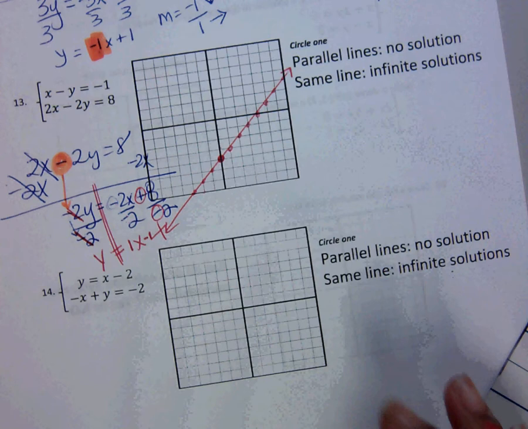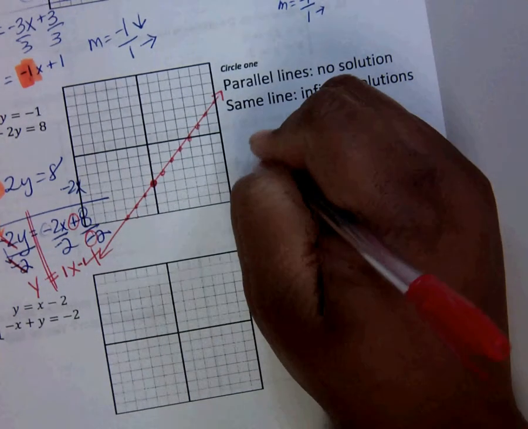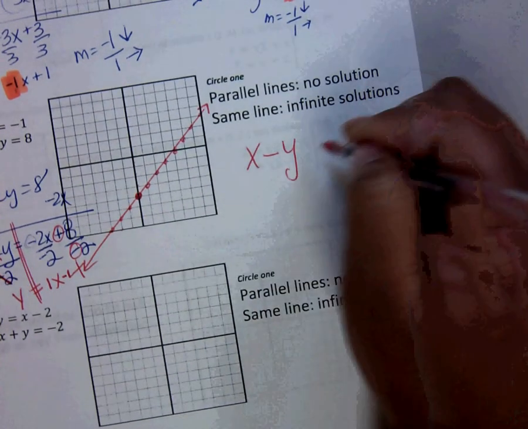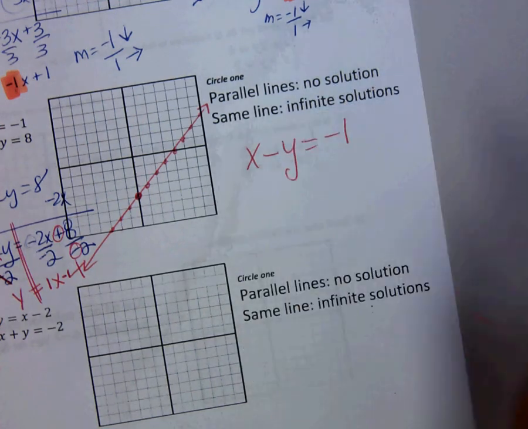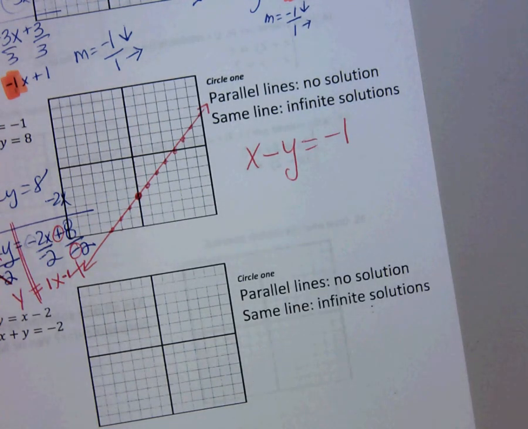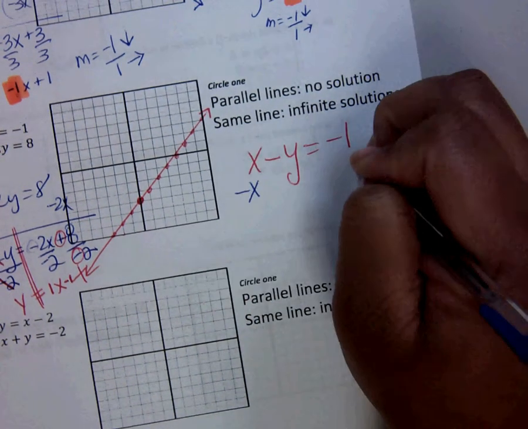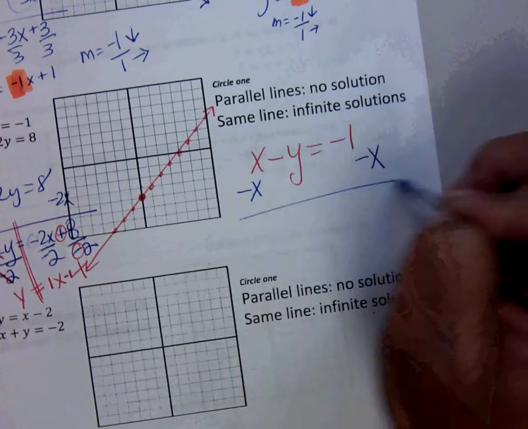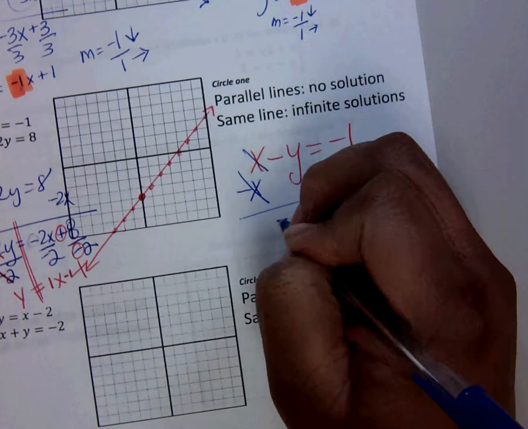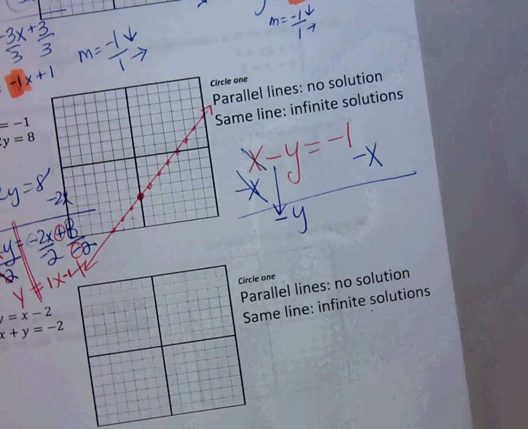Okay, let's solve the other equation. X minus y equals -1. Ooh, I guess I see why I went ahead and graphed that one. Because look what we have to do on this one. Subtract x. Did you bring down that -y?